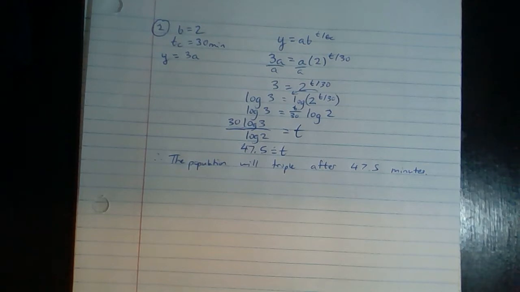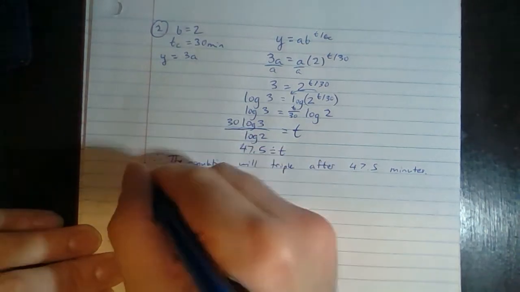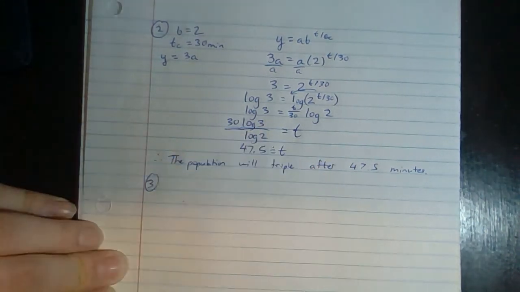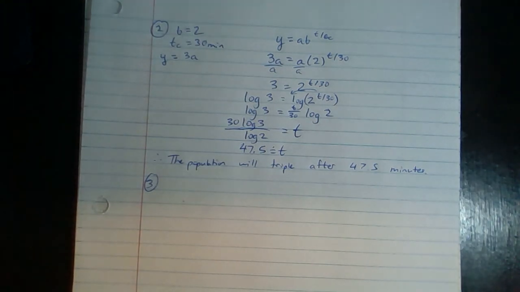And finally, we have one more question here. A research assistant made 160 milligrams of radioactive sodium and found that there was only 20 milligrams left.